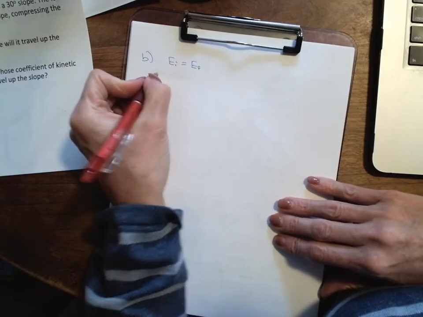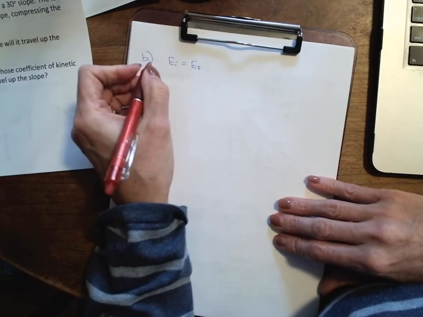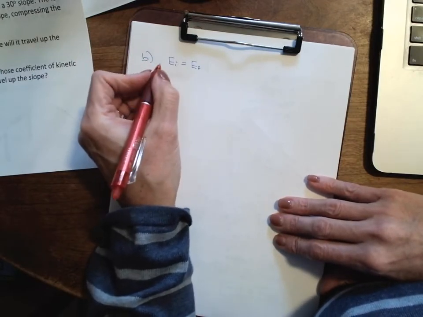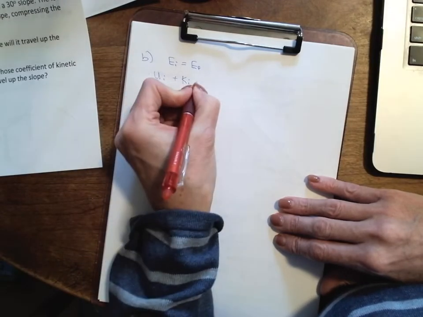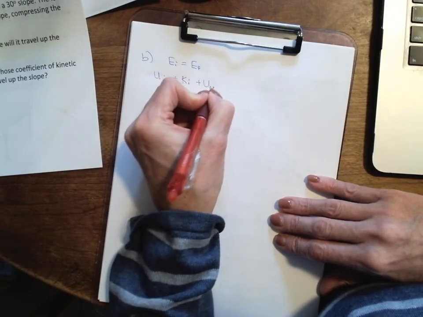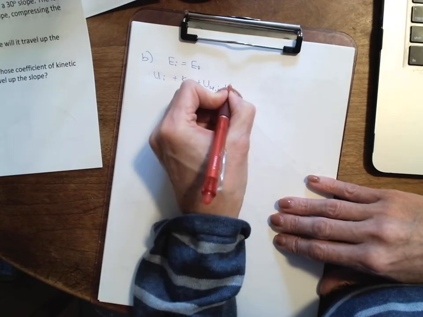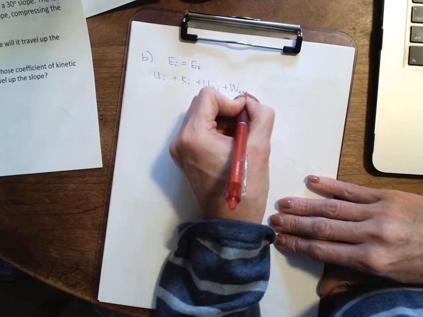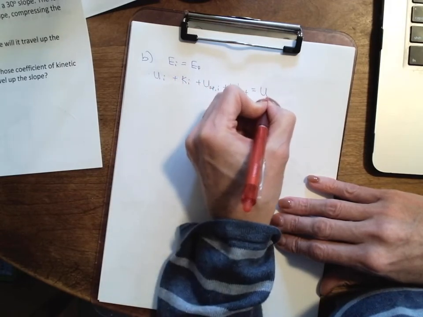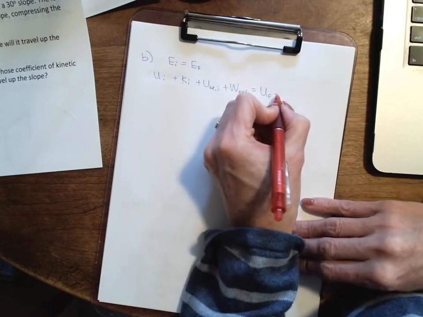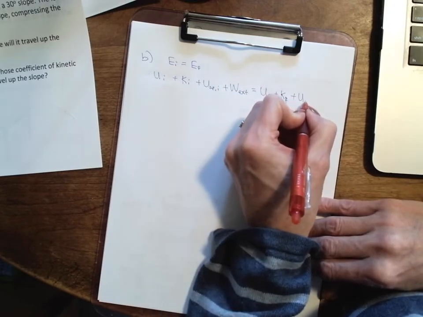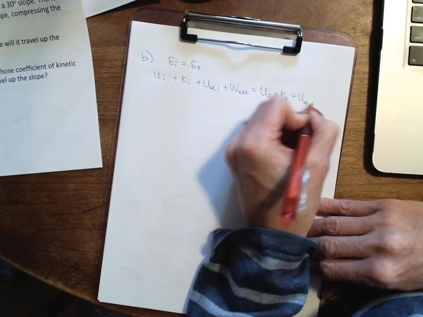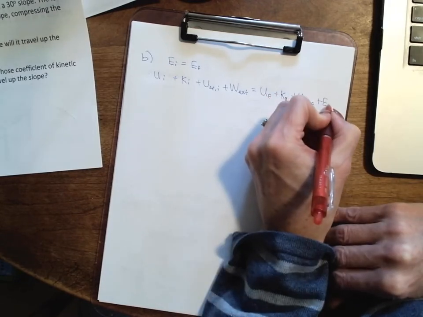So I have U, my gravitational potential energy initial, plus my initial kinetic energy, plus my spring initial, plus any external work that's done on the system is equal to U final, gravitational potential energy final, plus kinetic energy final, plus my spring potential energy final, plus E thermal.